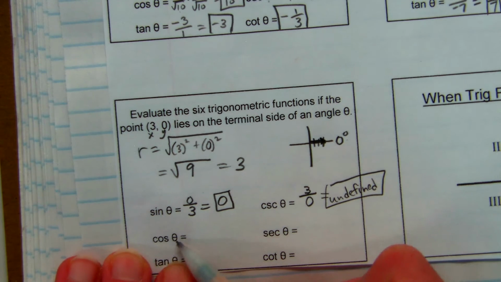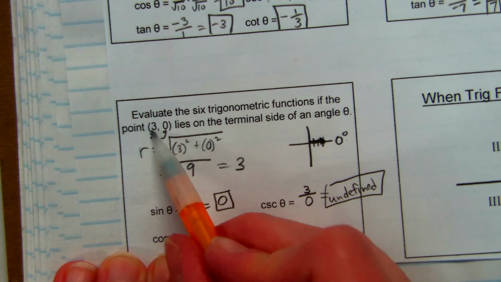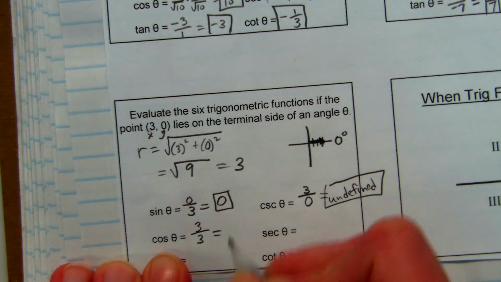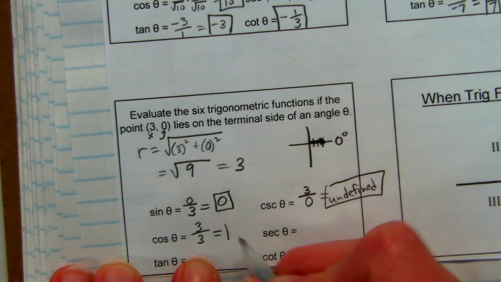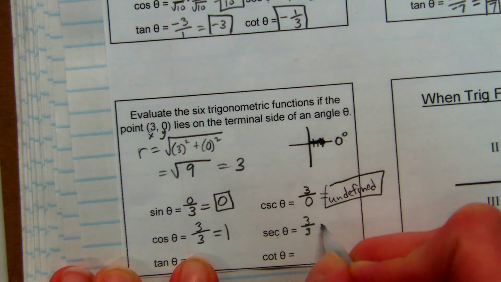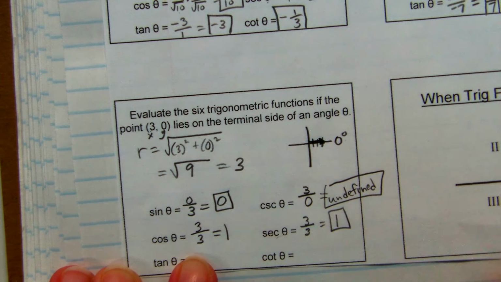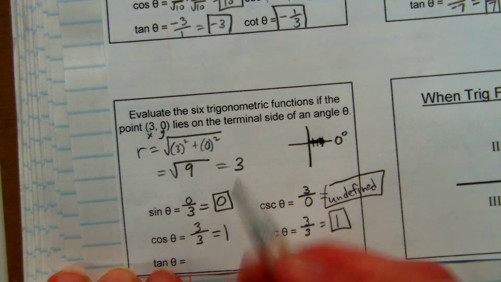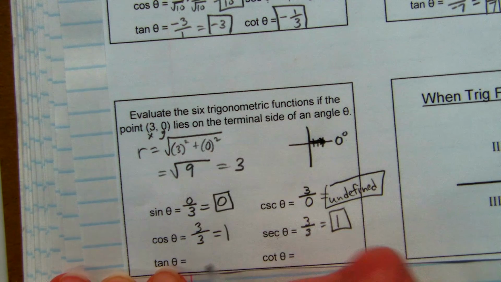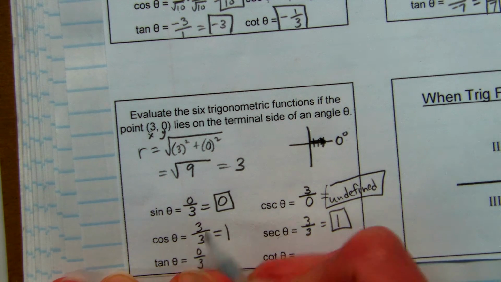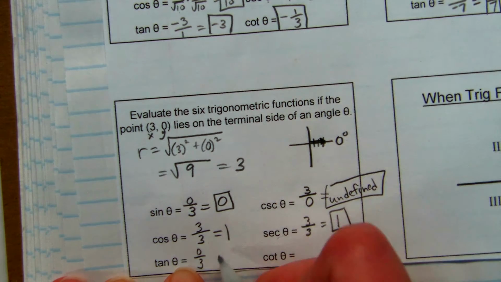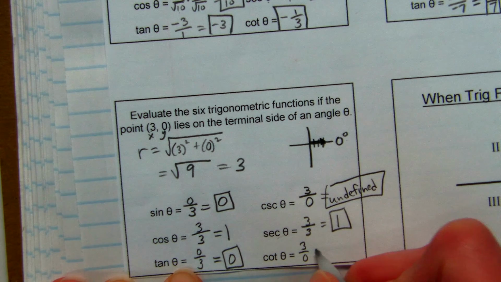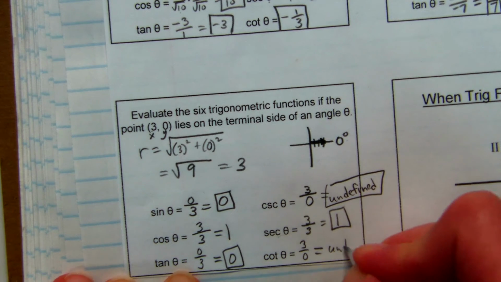Okay, when we do cosine, cosine is x over r. So x is 3, r is 3. 3 over 3 is 1. Secant, if I flip over the fraction, I still have 3 over 3, and I get 1. Tangent is y over x, so I get 0 over 3 again. It's a different 3, but it's the same answer. I get 0. And then here I'd have 3 over 0, and it would be undefined.